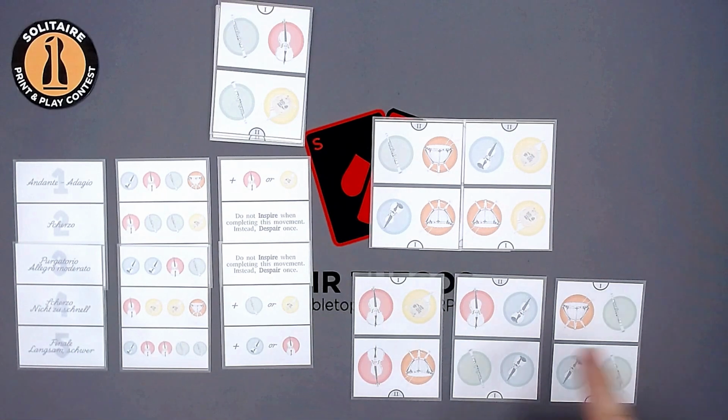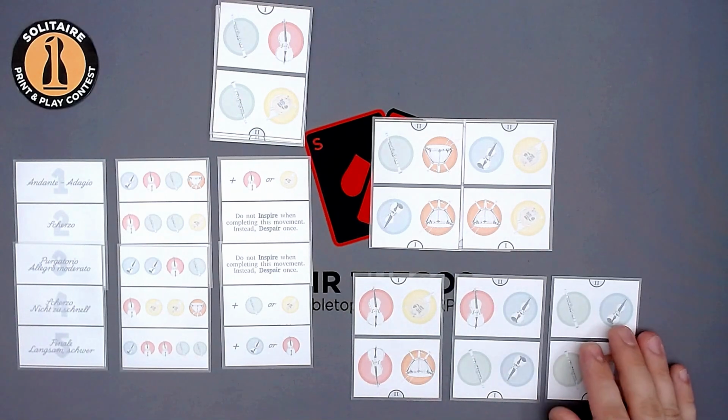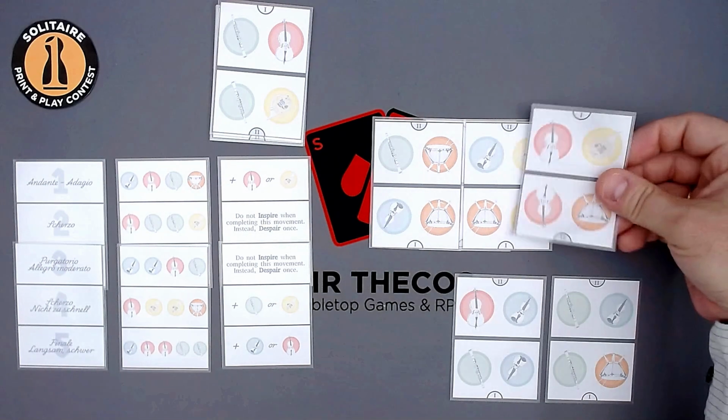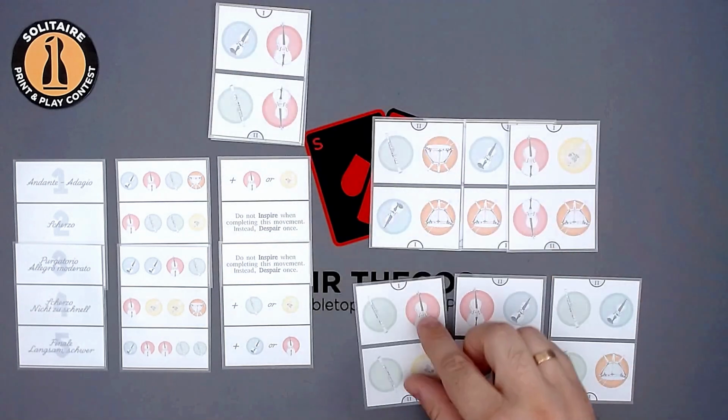We need to despair something. I don't want to despair this one and this one neither. Let's do it like this. All right. Then I will put this one over here, orchestrate. So now I draw a card, and now we do our checks again.